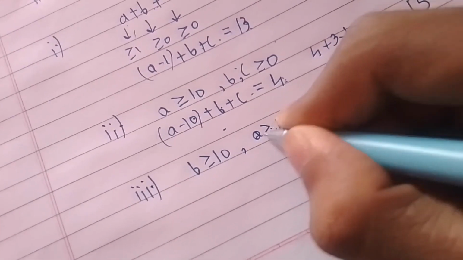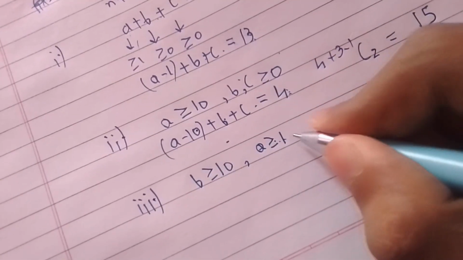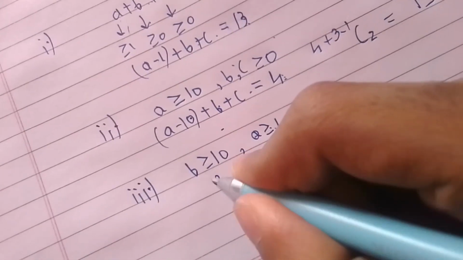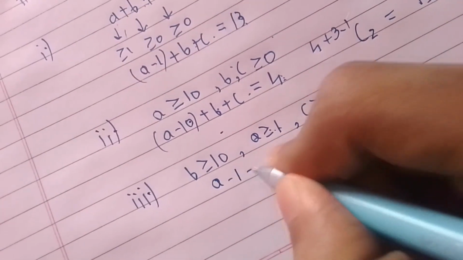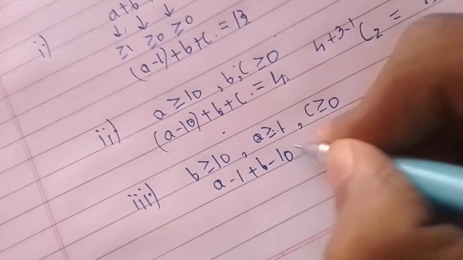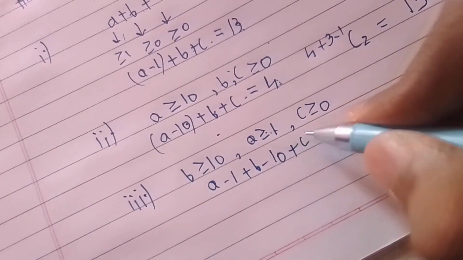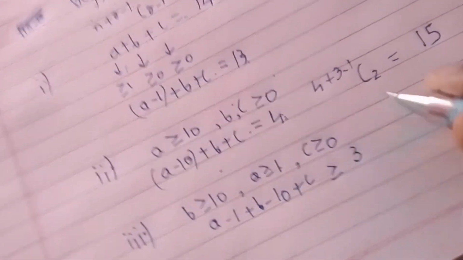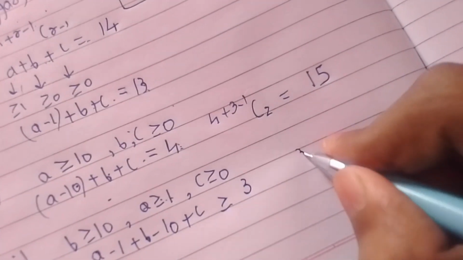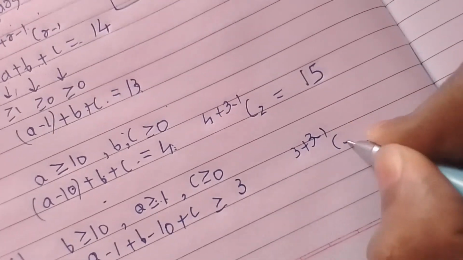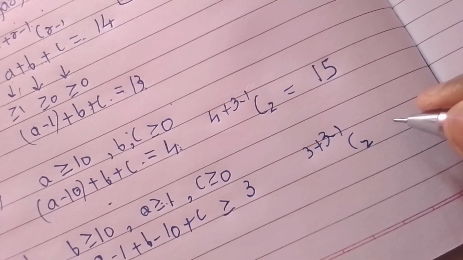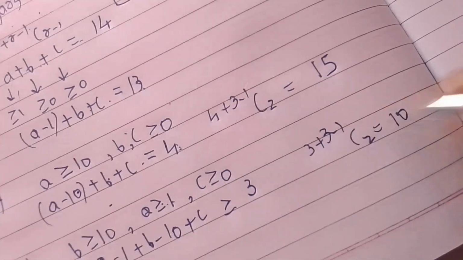Note this a is greater than equal to 1 all the time and c greater than equal to 0. So I have a minus 1 plus b minus 10 plus c, I subtracted 11 from both sides, so 14 minus 11 will be 3. So basically this one will have 3 plus 3 minus 1 c2, that will be 5c2, 5 into 4 by 2, 20 by 2, 10. So it will be 10.